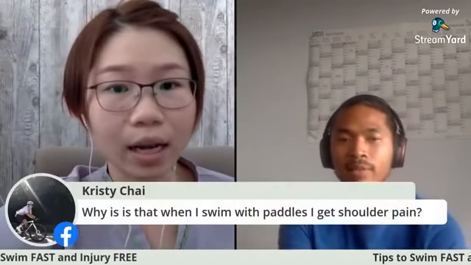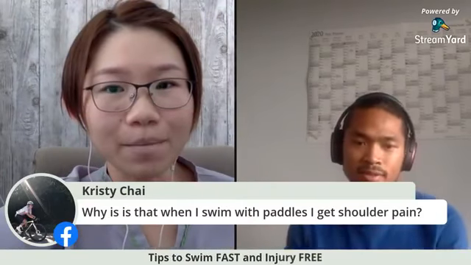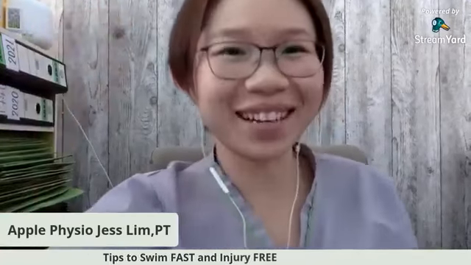Another question: maybe you can explain a bit about internal and external rotation, as some swimmers don't understand that theory. Okay, you can see my hand. This is a selfie camera, a bit difficult. Let me position myself. When we talk about rotation, shoulder rotation is basically this movement.